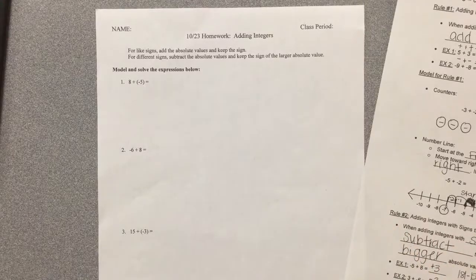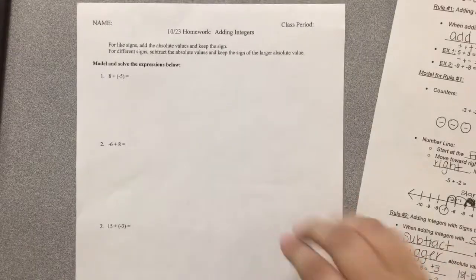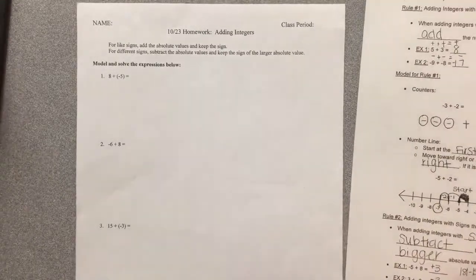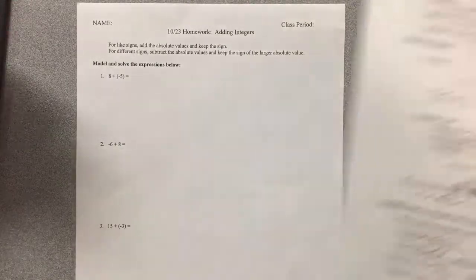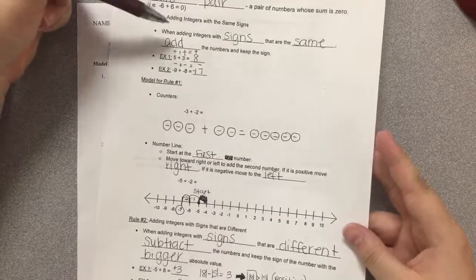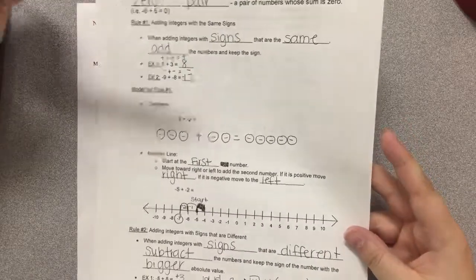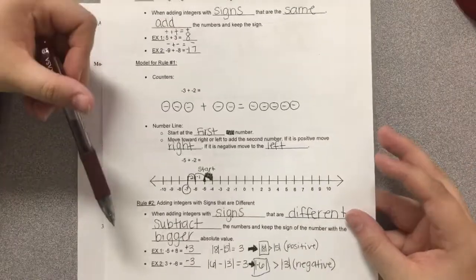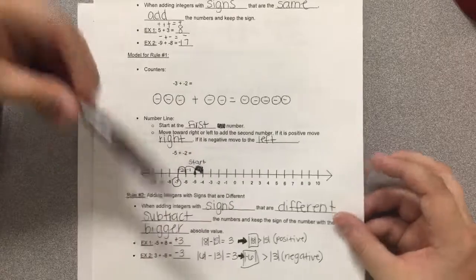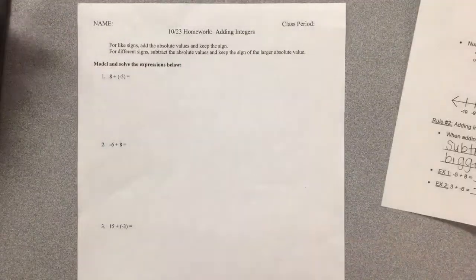All right, so this is the homework for October 23rd, adding integers. Today we talked about adding integers and how it's a little bit different from multiplying and dividing. And we are going to be making sure that when we add integers with signs, if they have the same sign, add. And if they have different signs, we're going to subtract and keep the sign of the larger absolute value.